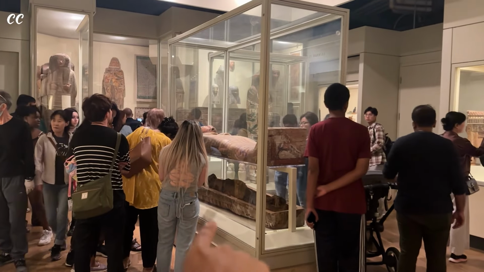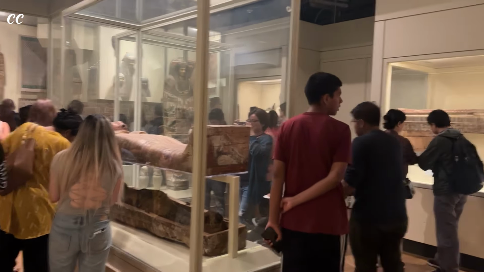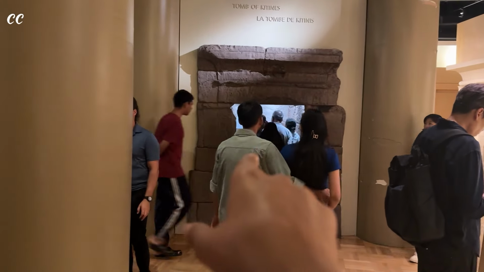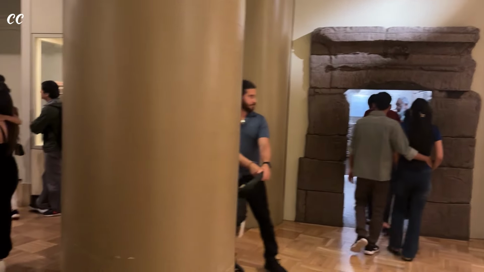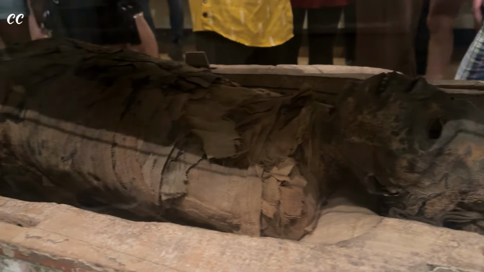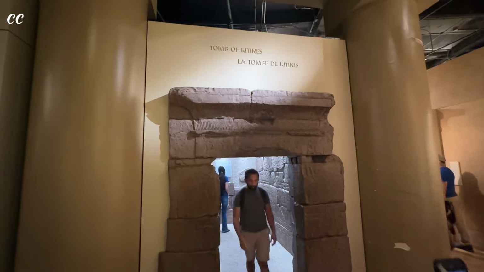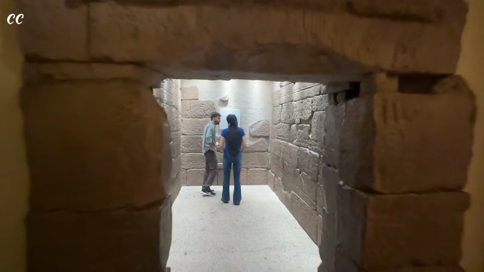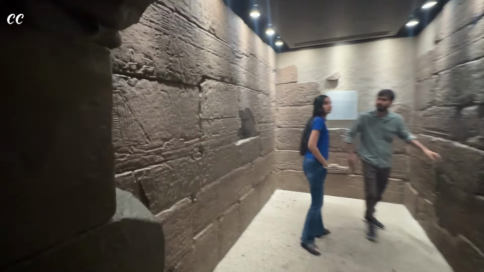This contains a mummy, a real mummy, and back there we have a tomb of kittens. So we will see both. Let's start with the mummy first. So now we are going to enter a real tomb. This is how the inside of a tomb looks.